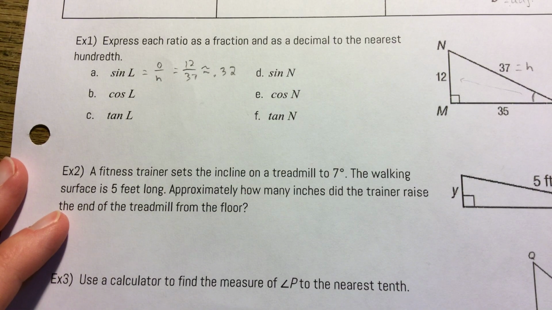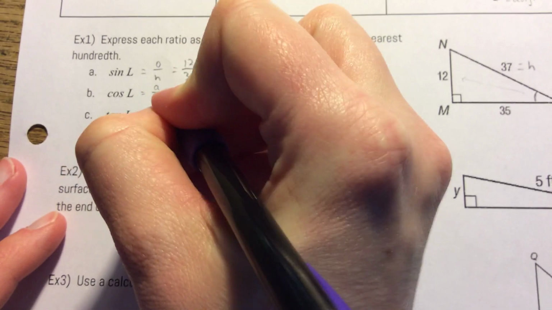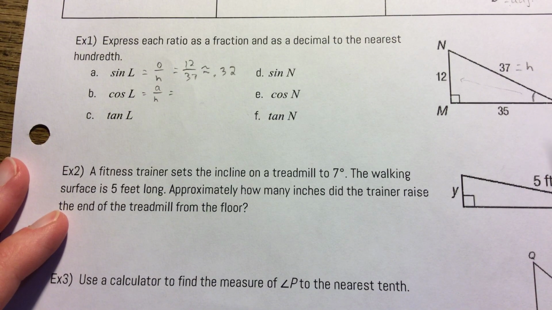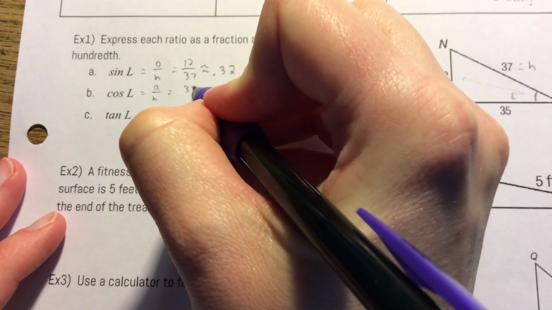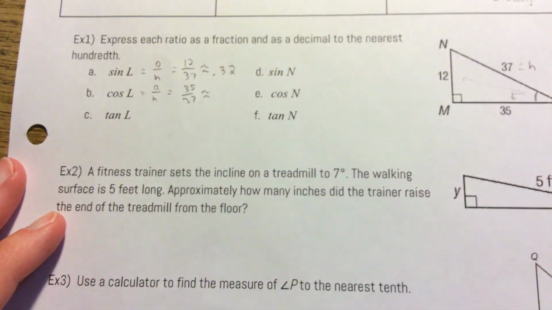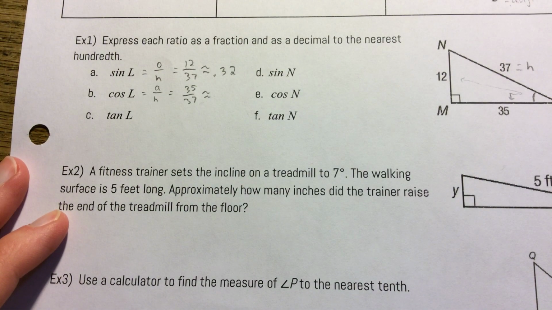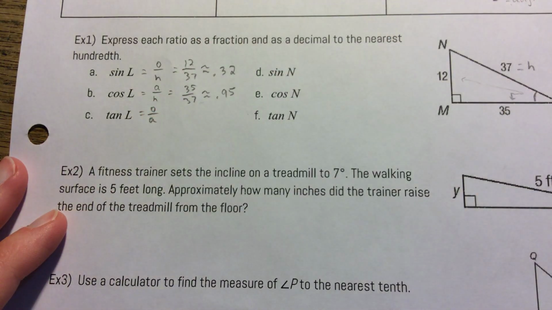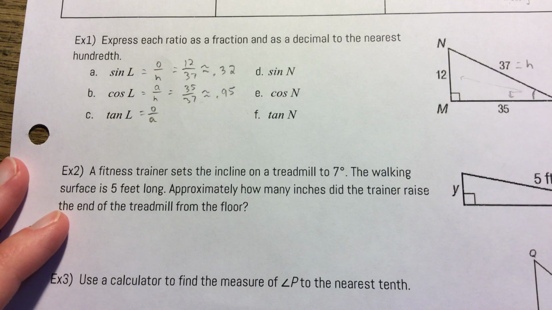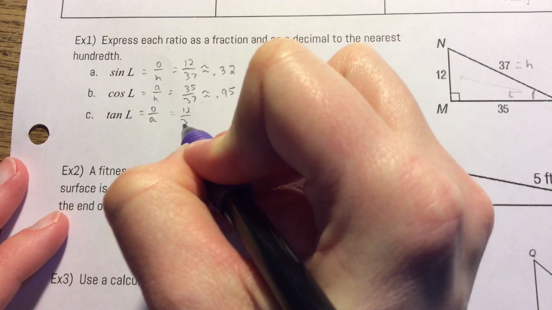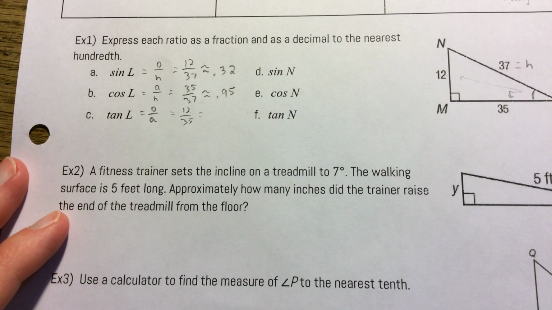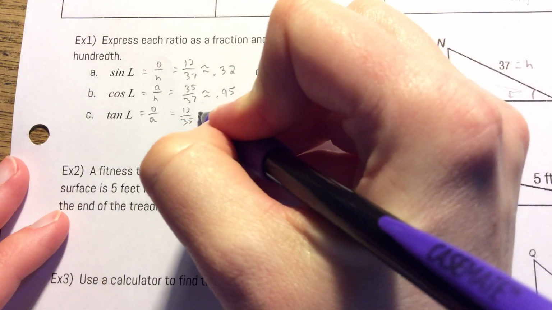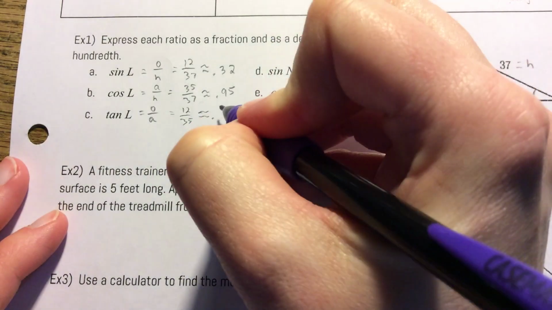Okay, so cosine of L. Cosine is adjacent over hypotenuse. Notice the hypotenuse does not change, but now the one that's adjacent is here. It's the one that's next to it, so that's 35 over 37, which is 0.95. And then tangent is opposite over adjacent. So opposite was the 12, adjacent was the 35, which would be 34 hundredths.